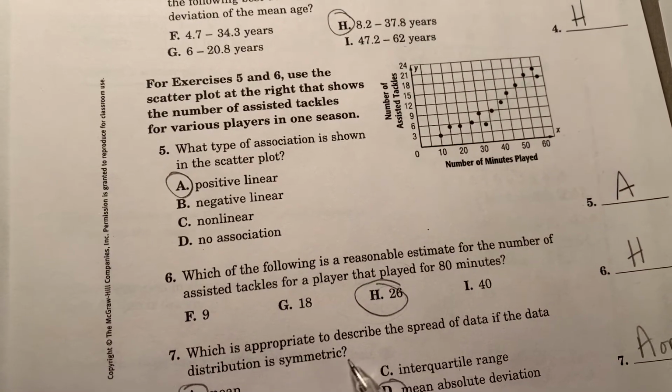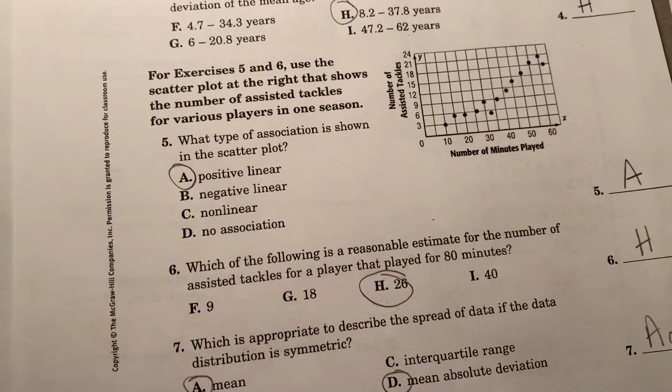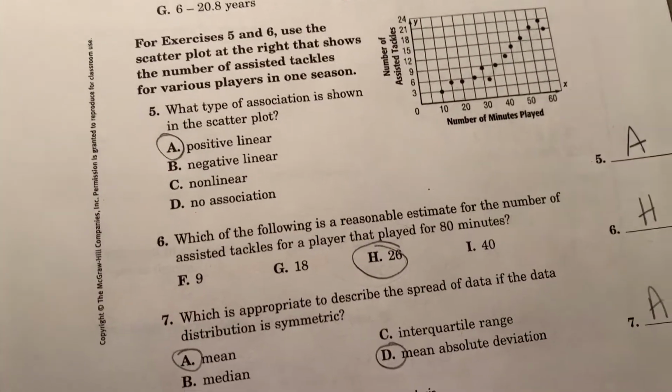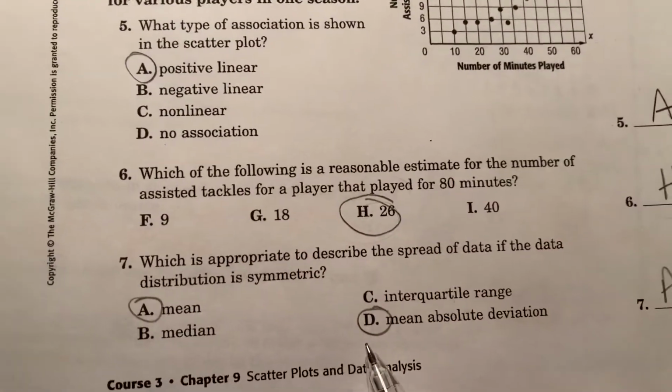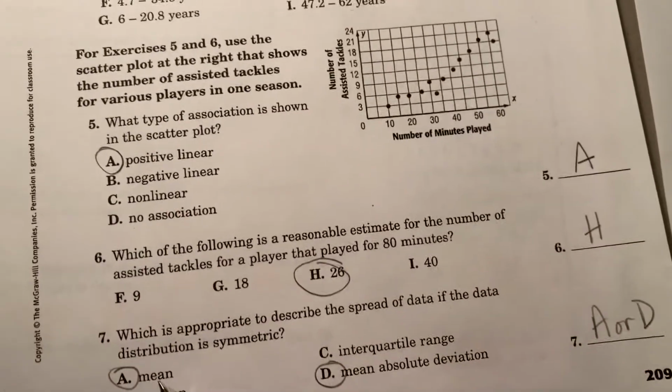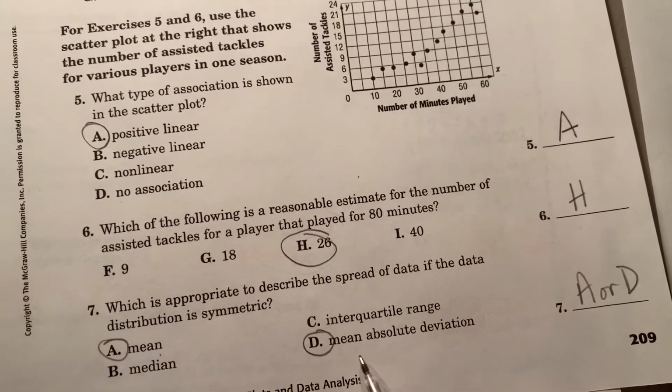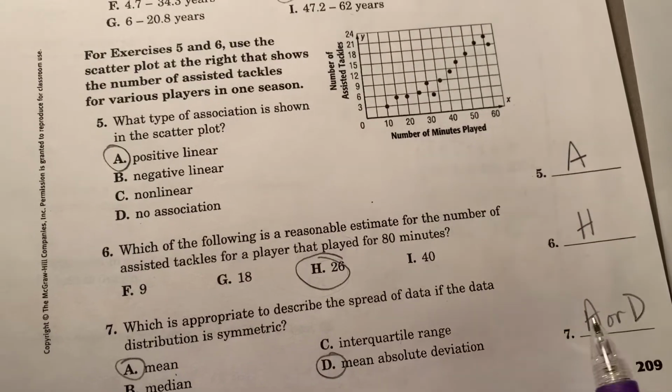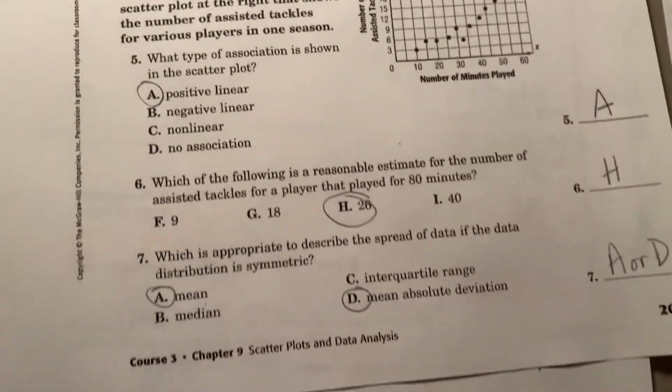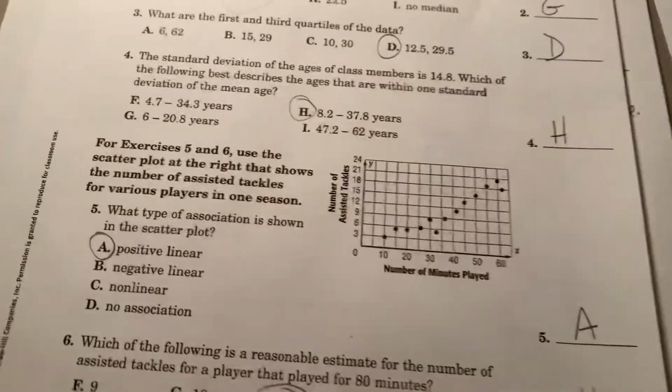Number 7, which is appropriate to describe the spread of data if the data distribution is symmetric. Nothing like this will be on the test, but I would be okay with either A or D, because it's really going to be pretty much centered to the data. So again, number 7, that type of thing would not be on the test.